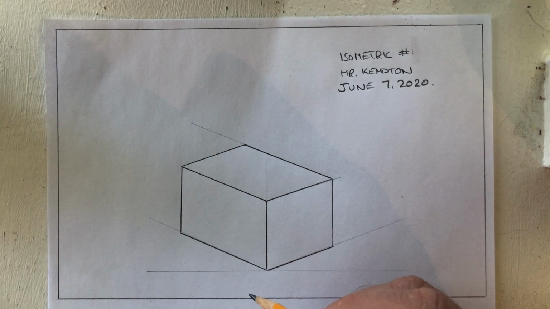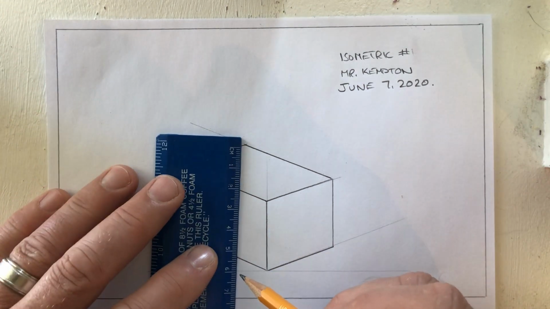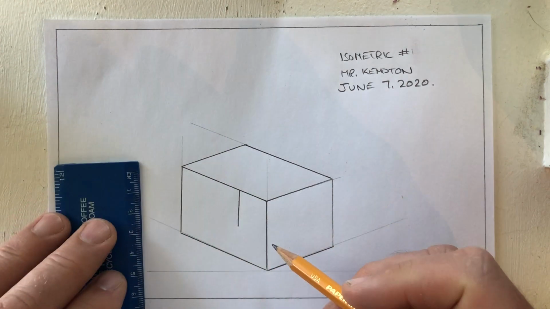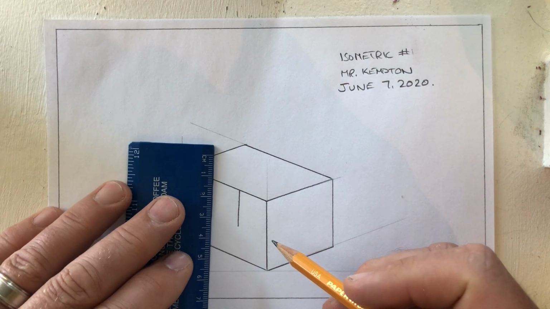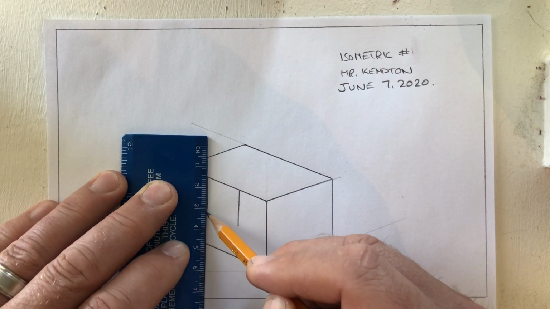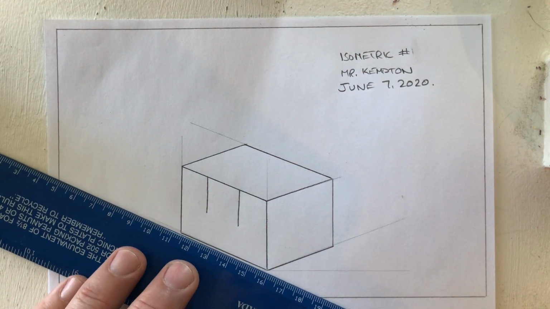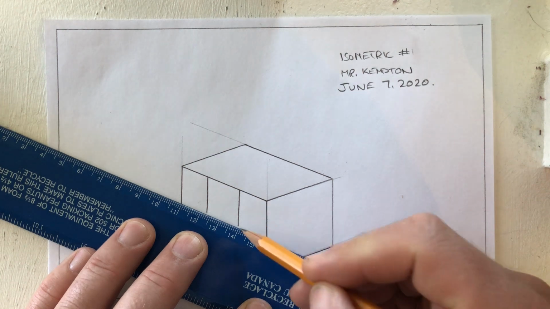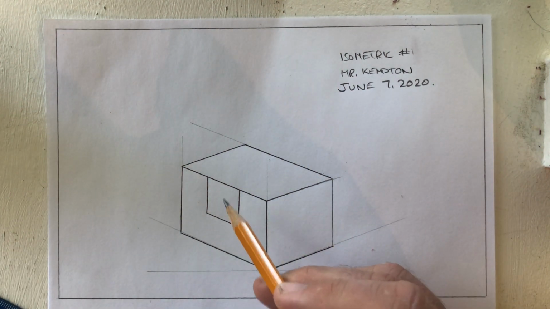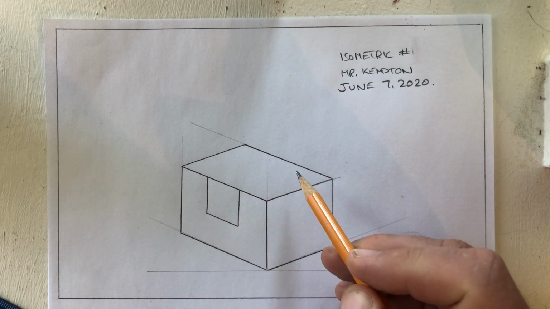Keep these lines fairly light, or if you have a good eraser nearby, you're going to need to use it, because what I'm going to do is essentially draw the block like we did before, but I'm going to add some features to that block. I'm going to draw a straight up and down vertical line right here, and another one over here. And what I'm then going to do is use a line parallel to my initial guideline and draw it right in there. And that's going to give me the starting point for this big cut that goes all the way through the object from front to back.